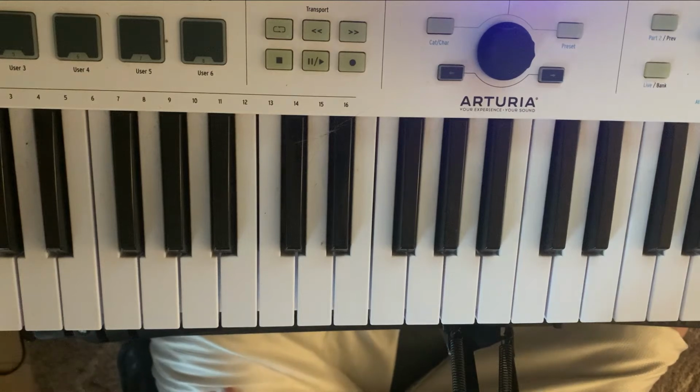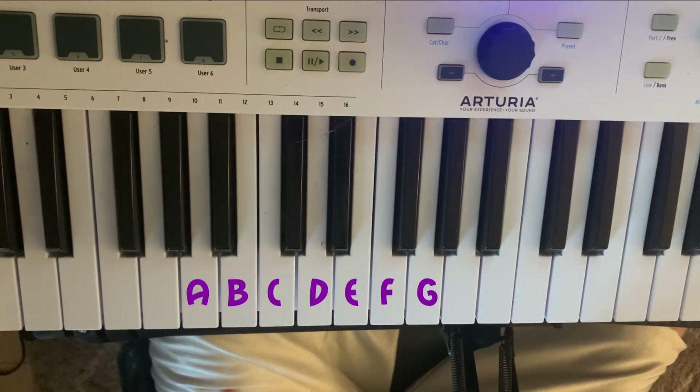I'm going to put up a picture so you can see the names of the notes. For now, we're just going to focus on the white keys. They go in alphabetical order from A to G. So if you know the name of one note, you just count to the right or to the left using the alphabet to get the ones around that note.